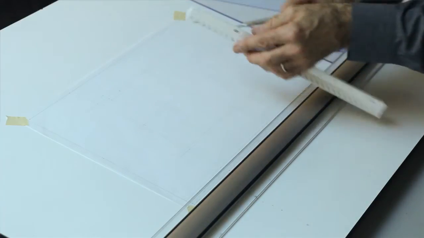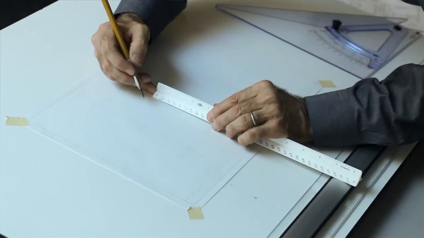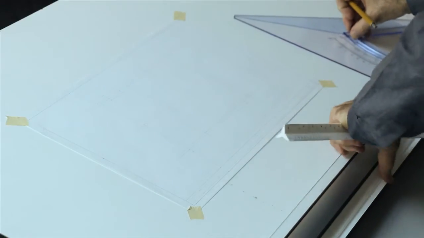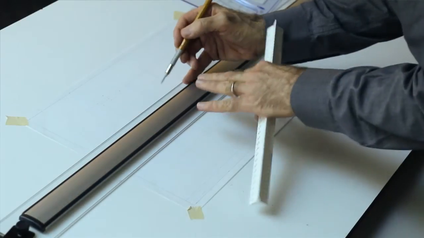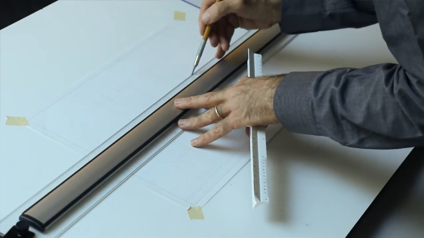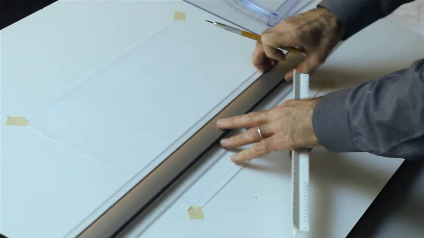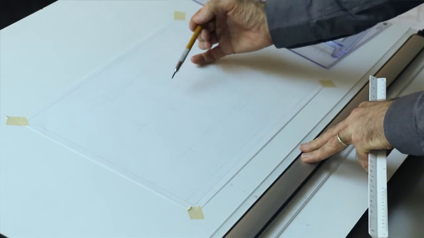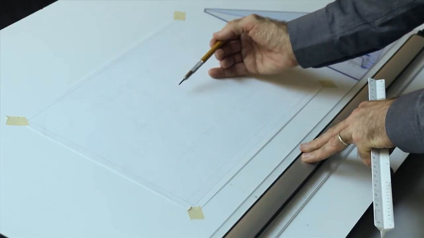So we'll add that 3-foot space, create the powder room, finish the dining room, just blocking it out. We're beginning to see the dining, the kitchen, powder room in here.